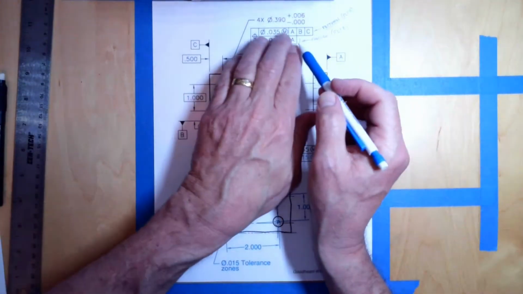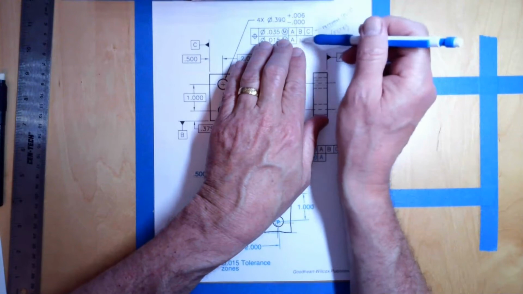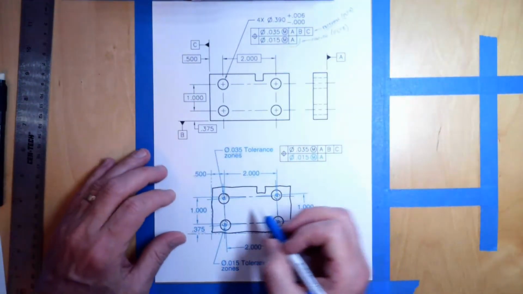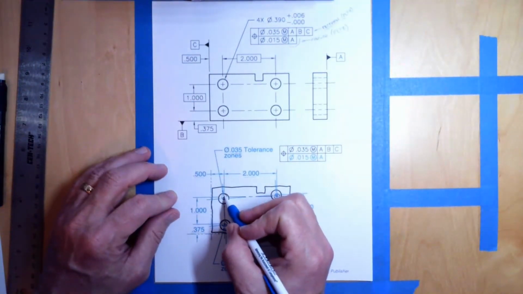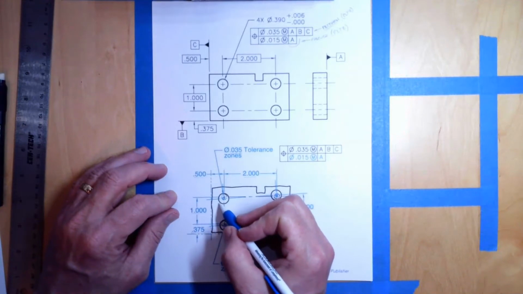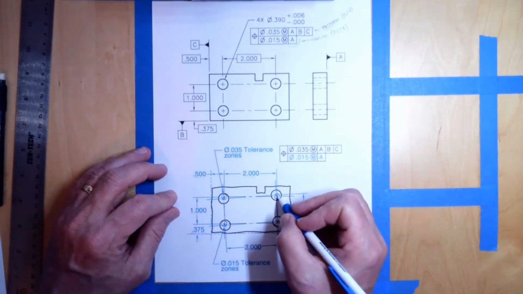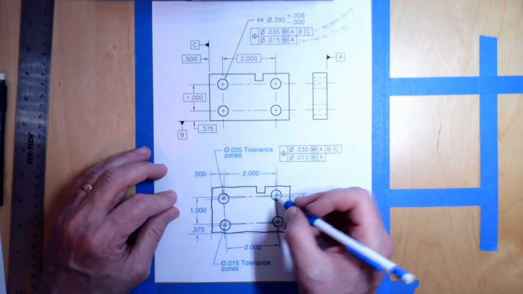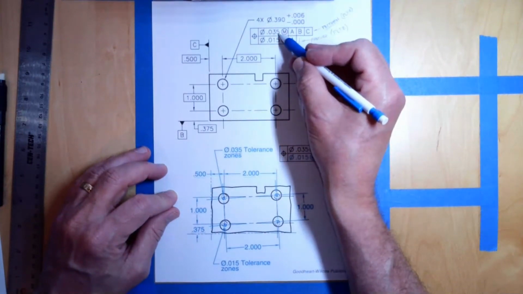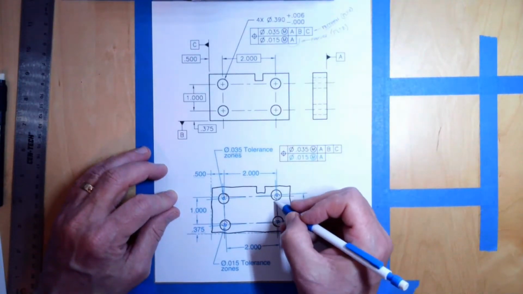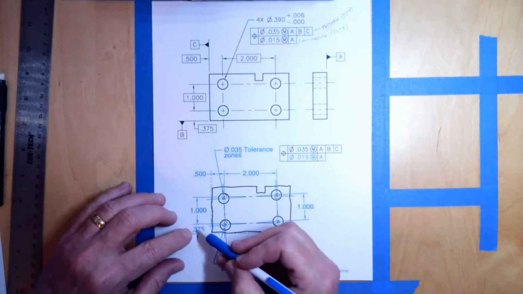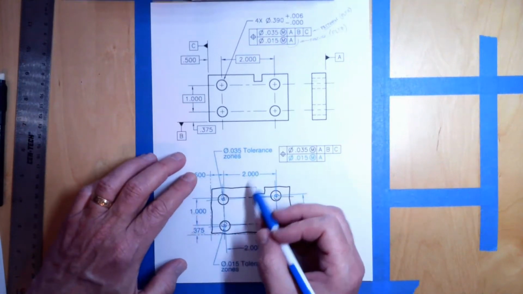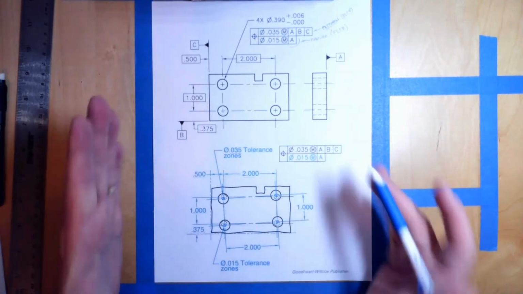So ignoring the FLTZ right now, ignoring the bottom segment, the upper segment simply says the center of these 4 holes must lie within the tolerance zones, which are fixed in space exactly at .375, 1, half, 2.